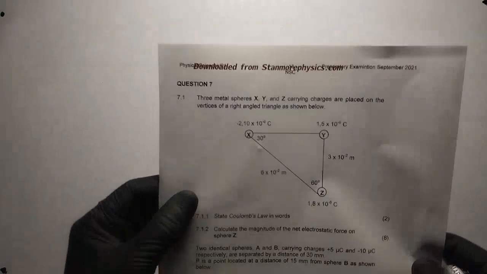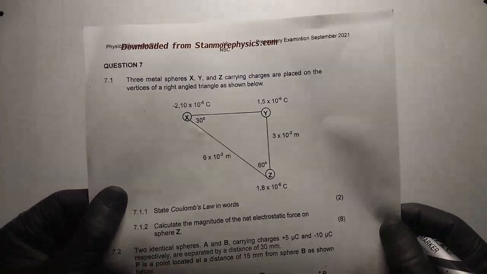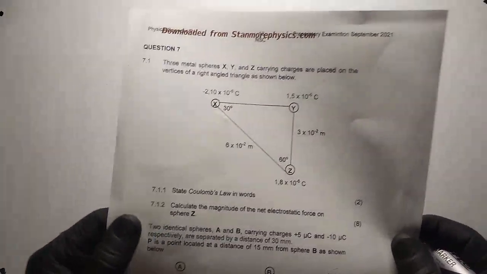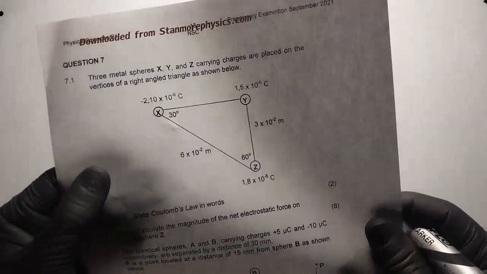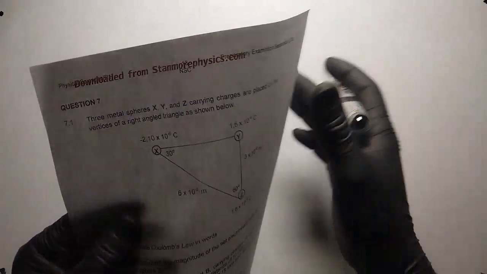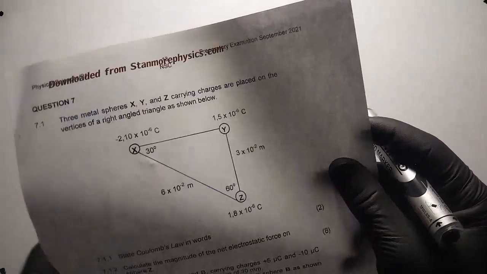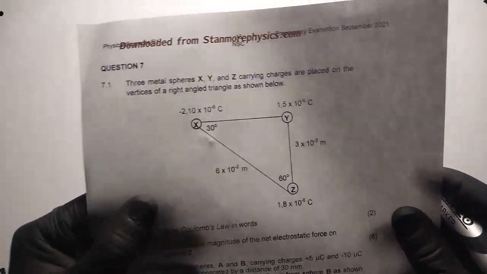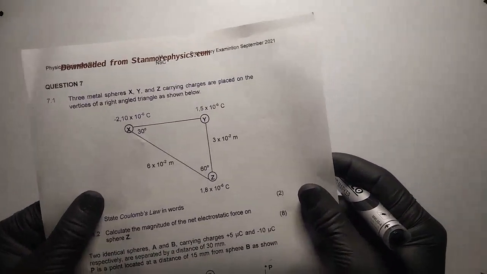So today's lesson we'll be doing a tutorial session based on this question. It's one of the questions I took from, I think, the examination of September 2021. I think it's for preparatory. So I wanted to try this question today.